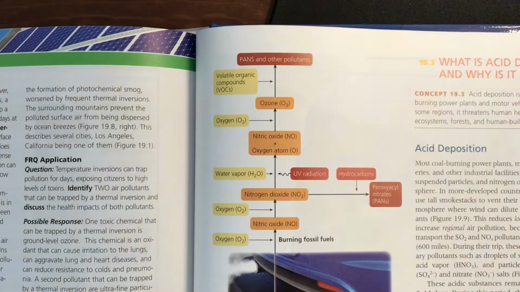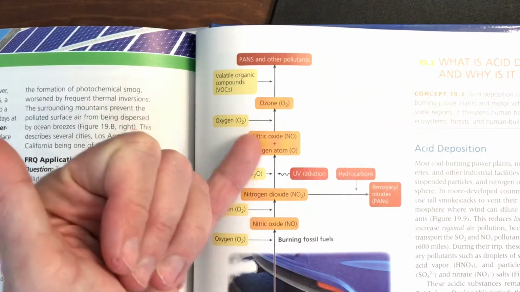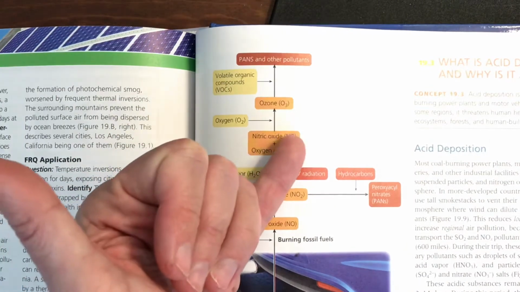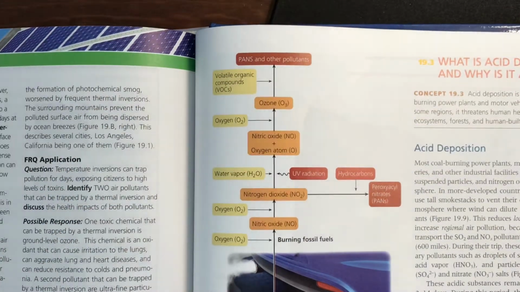So how does photochemical smog affect human health? Again, you're breathing this stuff in. And when you have something like this, the NOx stuff, when this reacts with water, that forms HNO3, which is nitric acid. That is something you need to know. It is, again, not good.